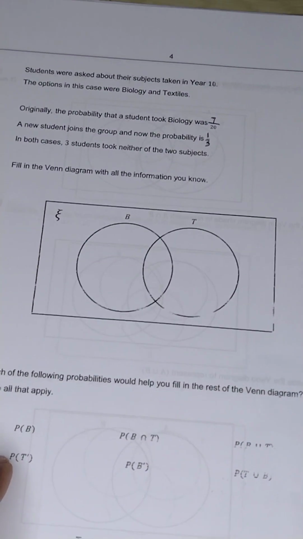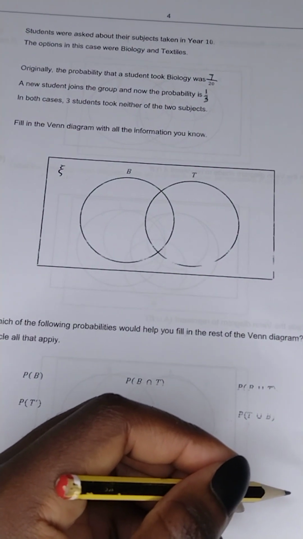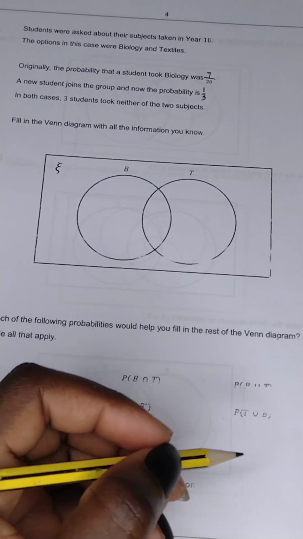Okay, I'm gonna come down here as well. Just write a few things, make them clear before I treat the question.